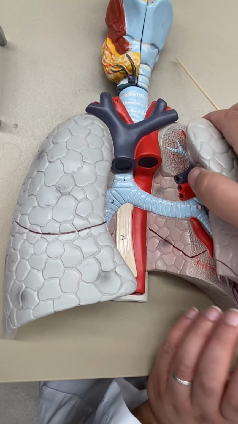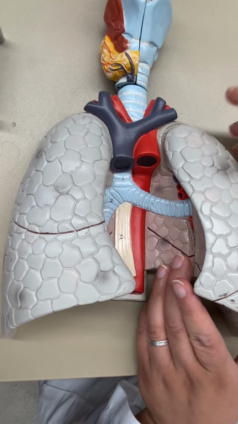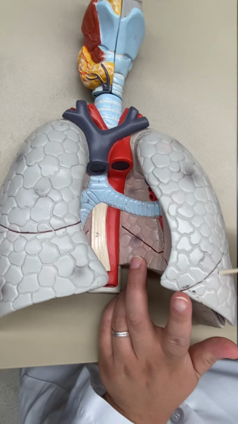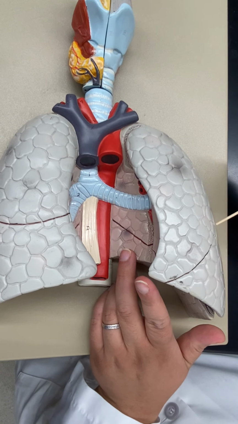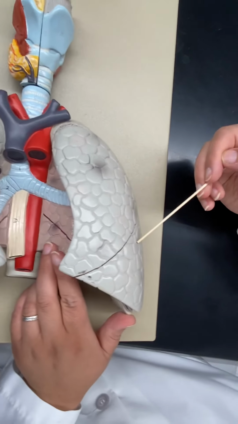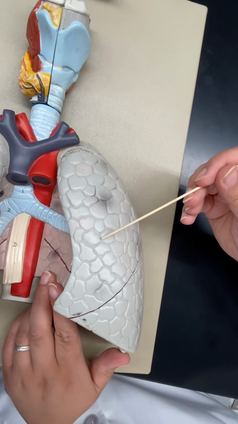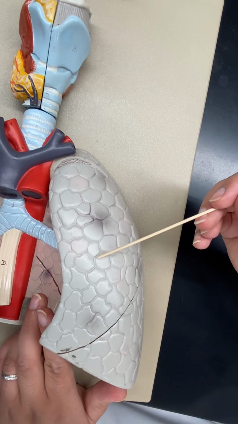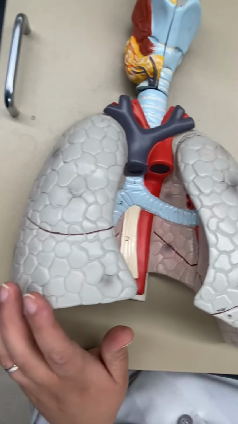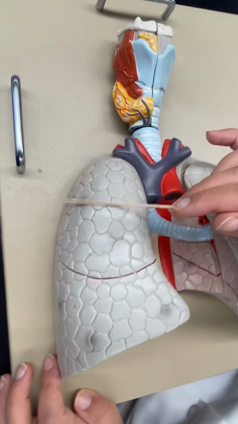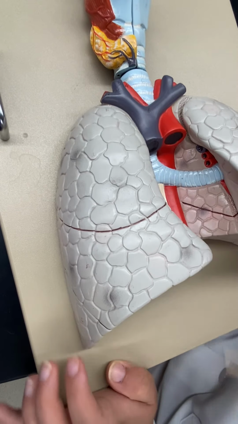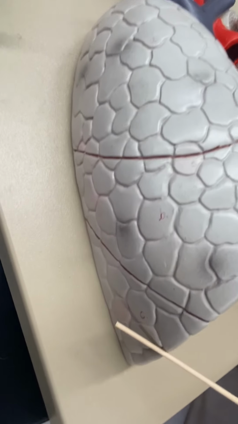Now, if we're comparing our left and right lung, again, your left hand side only has 2 lobes. Here is a separation fissure right here. So we have the superior lobe and an inferior lobe. These little patterns you see are called lobules, which basically increase the surface area of the lung. On the right hand side, you have your superior lobe, you have your middle lobe, and down here you have your inferior lobe.